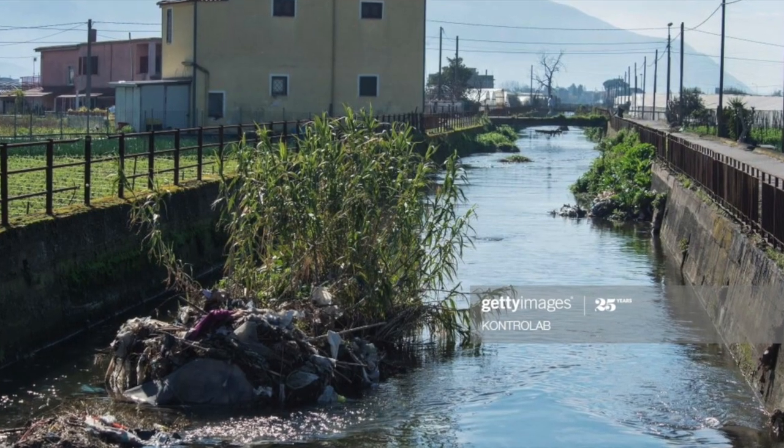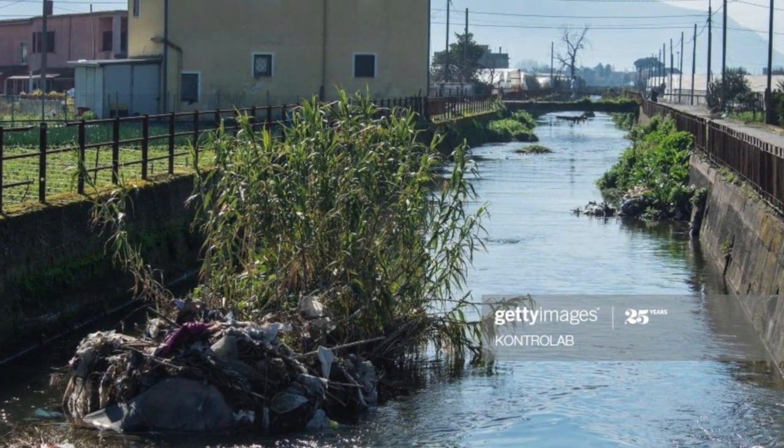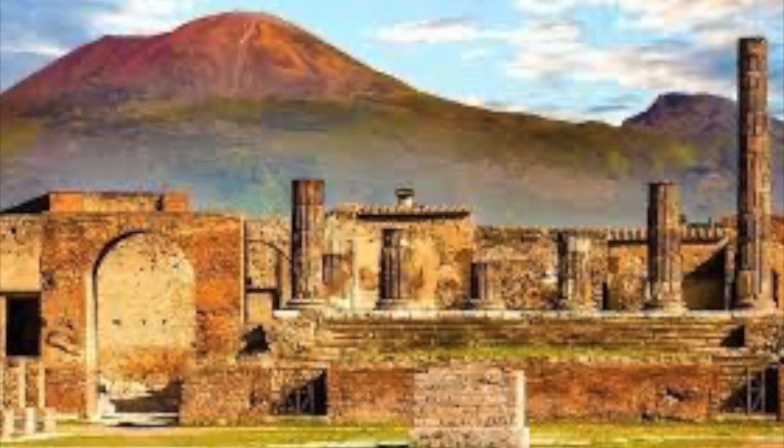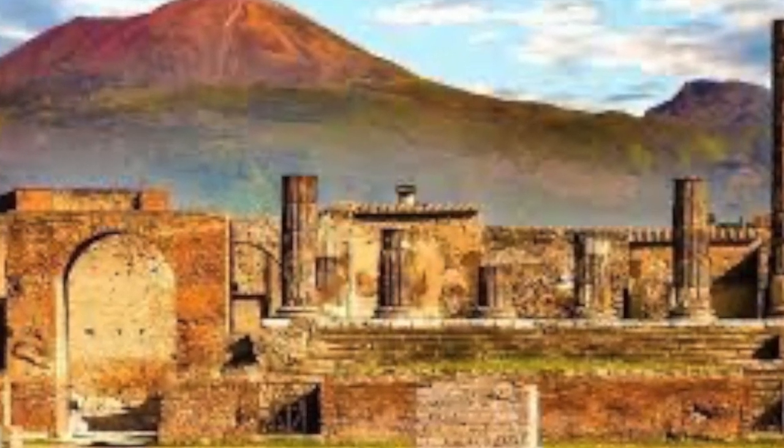Pompeii was located on the Sarno Flumen, or Sarno River, which allowed for easy sea trade and travel. Like how the Romans copied Greek mythology, Pompeii mirrors the layout of Greek cities, reinforcing how fascinated the Romans were with the Greeks.